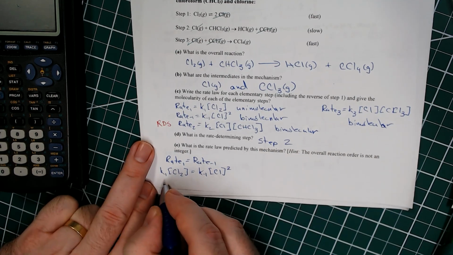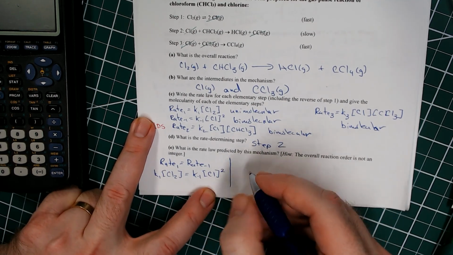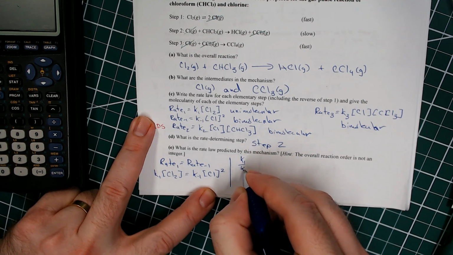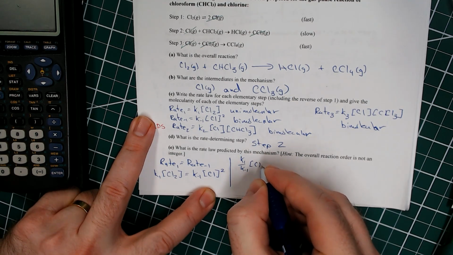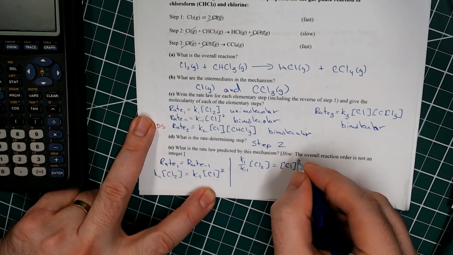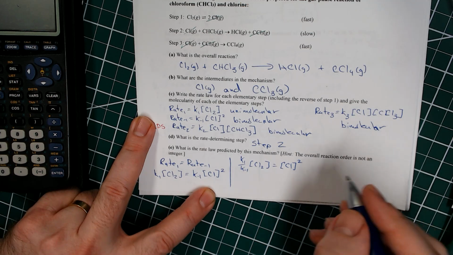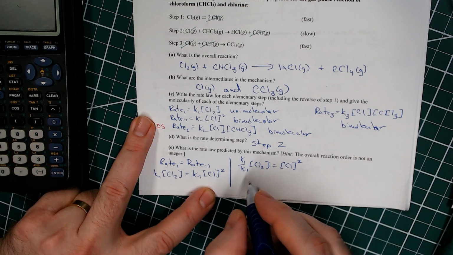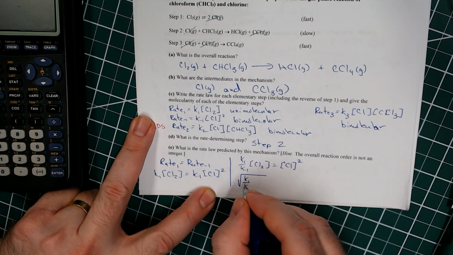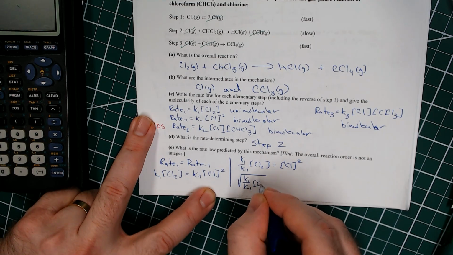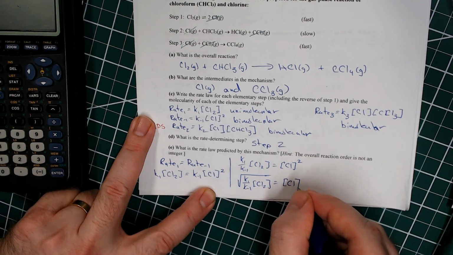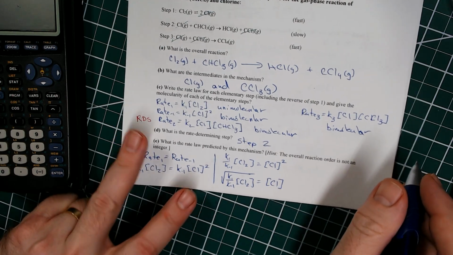So we'll get K1 over K-1 times the concentration of Cl2 is equal to the concentration of Cl squared. Of course, now we need to take the square root. So we'll get the square root of K1 over K negative 1 times the concentration of Cl2, and that is equal to the concentration of Cl.